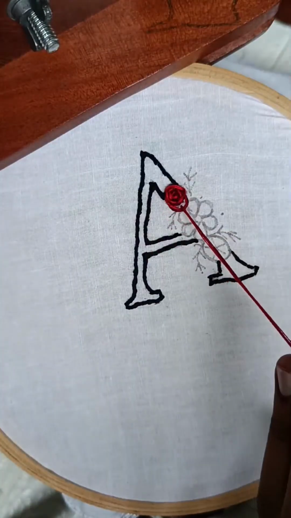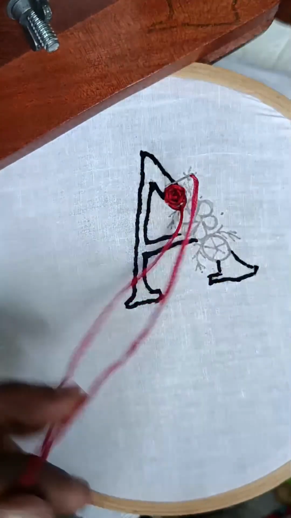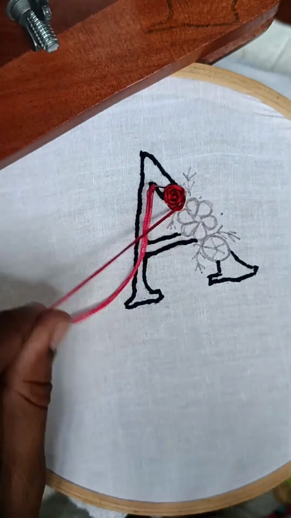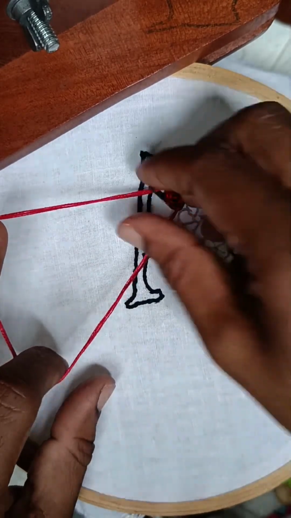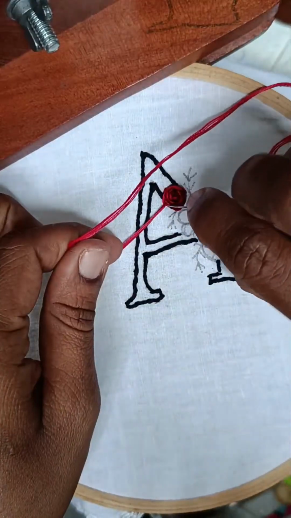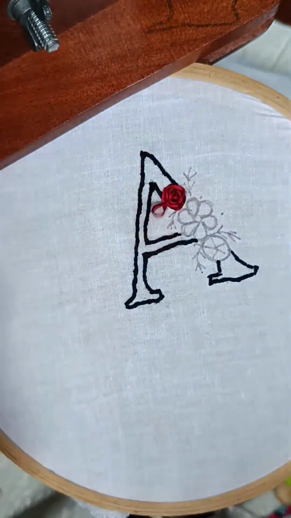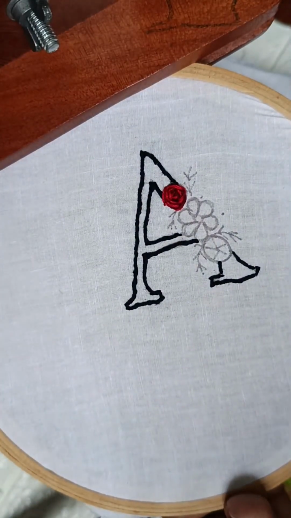So like this, 1, and here 2, and here it is 3.